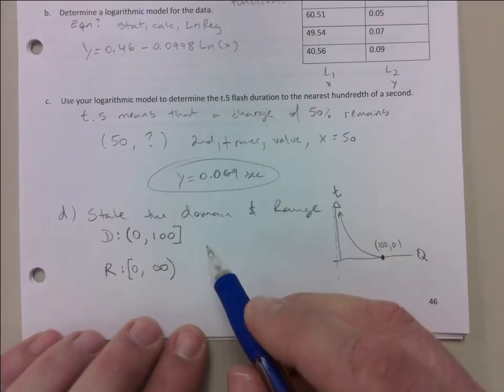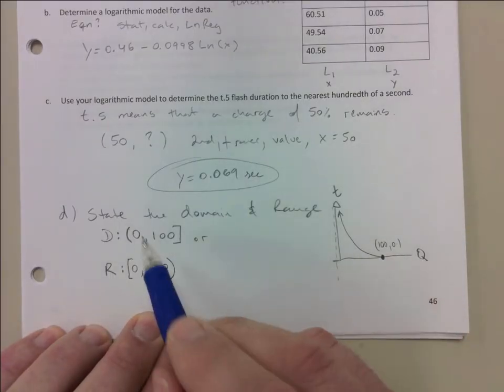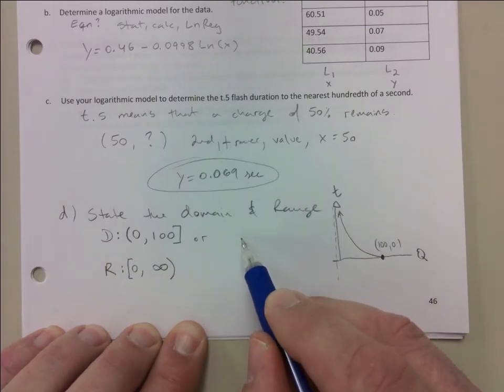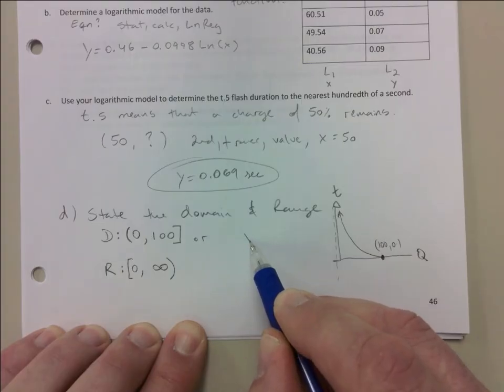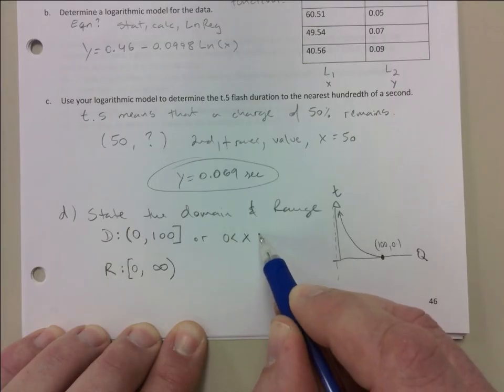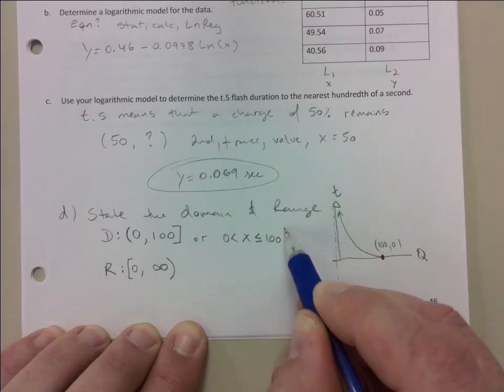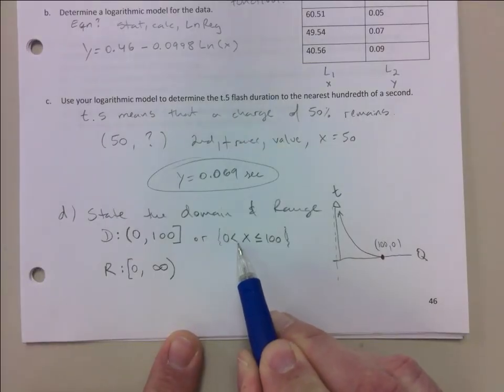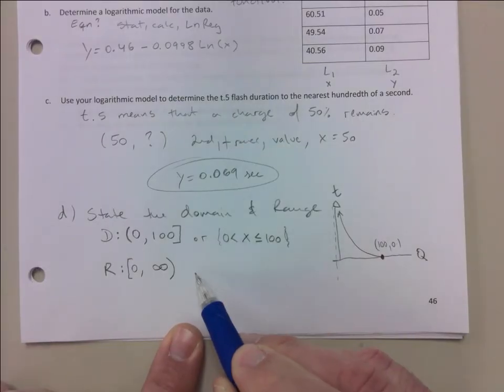Let's do the set notation just in case. I got to use x and y because they didn't give me an equation. So this one is kind of tricky. X is greater than 0, less than or equal to 100. This is the tricky part here, no equals here.